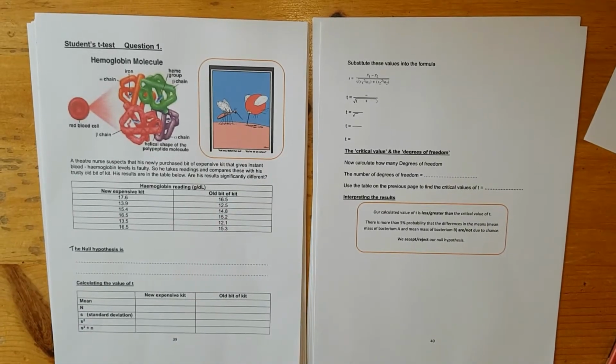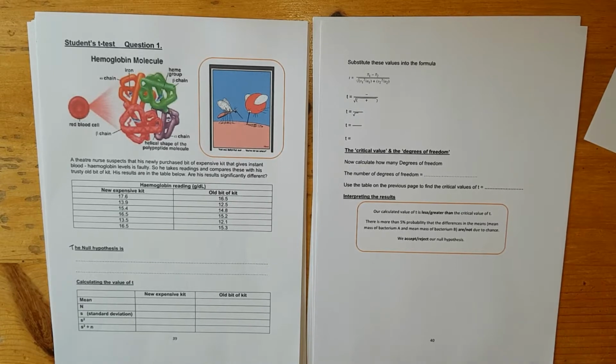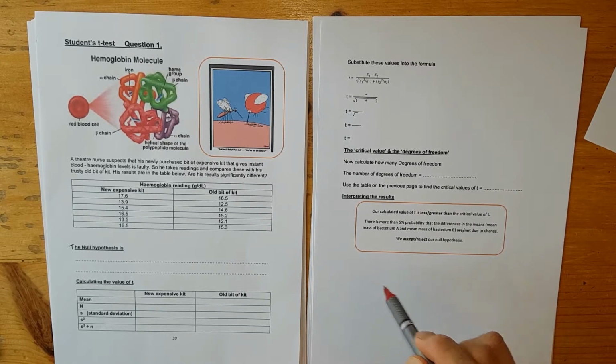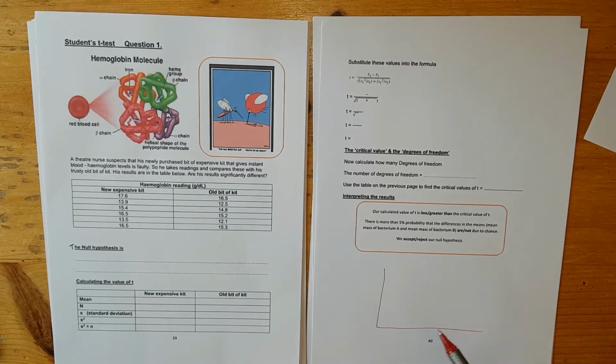This is the student's t-test question in the stats workbook, and we've got two sets of data to compare: a new expensive kit and an old bit of kit for measuring haemoglobin. If we were to draw a graph of this, let's just do a little sketch.